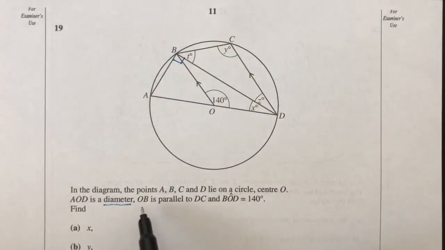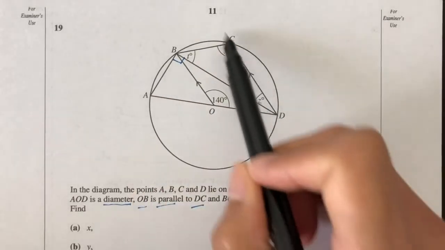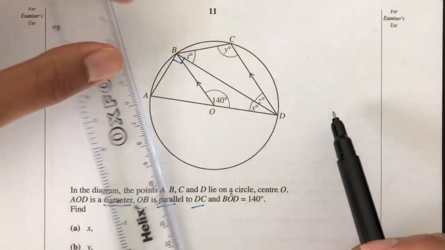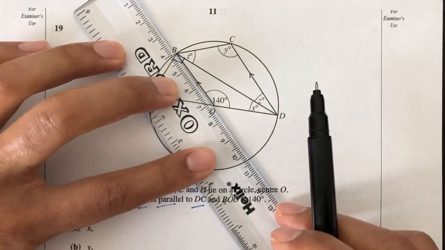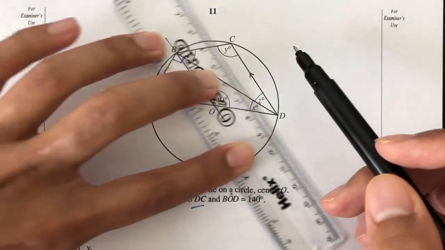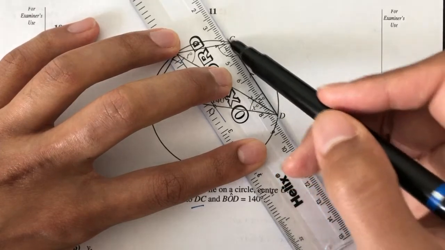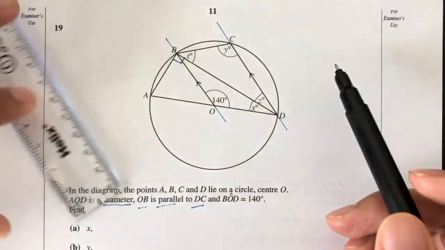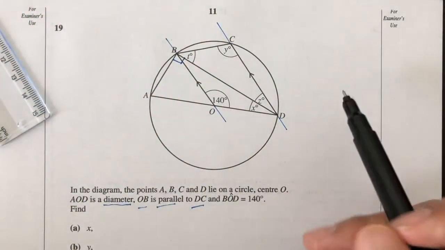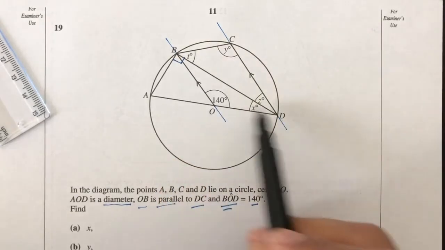Now we have AB is parallel to DC. OB is this line, in the same direction as this line. What I like to do is always extend the line on both sides just a little bit to see what angles I can have for those two lines, just to have a better understanding of this one. Now angle BOD is 140.